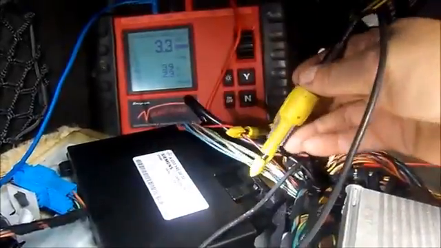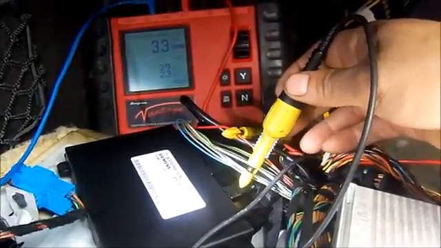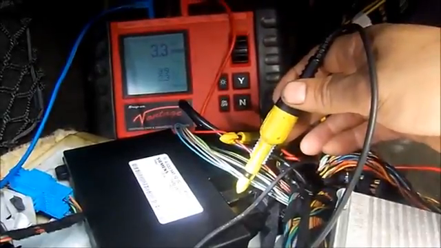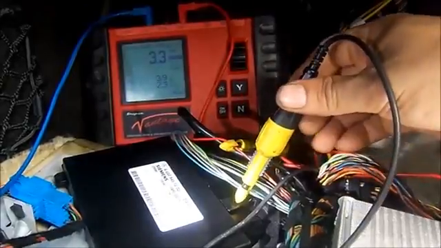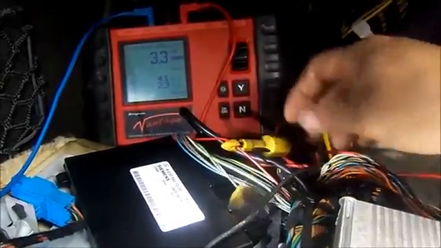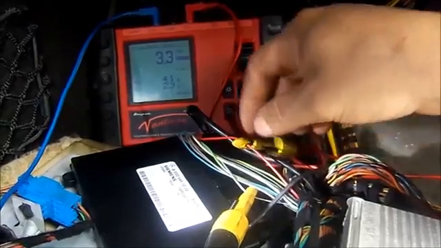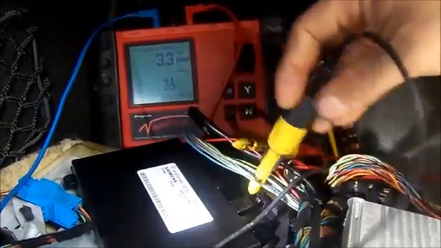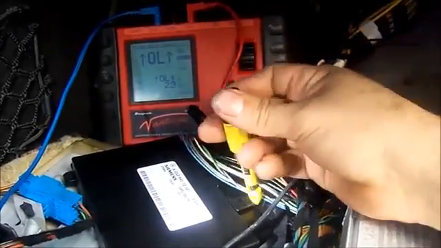Okay, so let me show you here how I check the resistance on those solenoids. Here I am on the gray with black stripe wire, which is our TCC PWM solenoid, and we have 3.3 ohms in resistance. The red wire is our feed voltage, which is one end of the solenoid, and then the computer grounds each individual solenoid. Now let's move to another wire here.